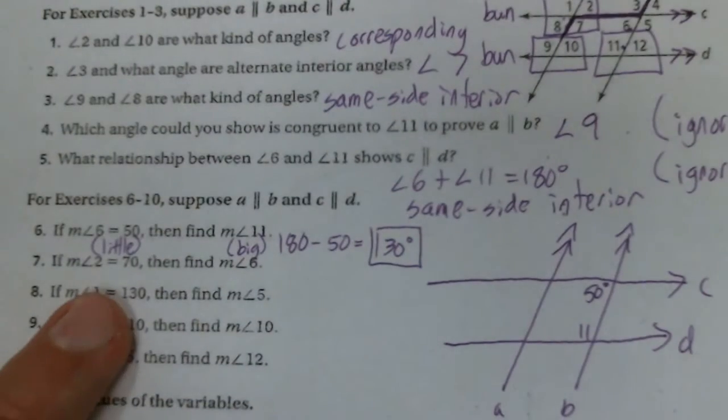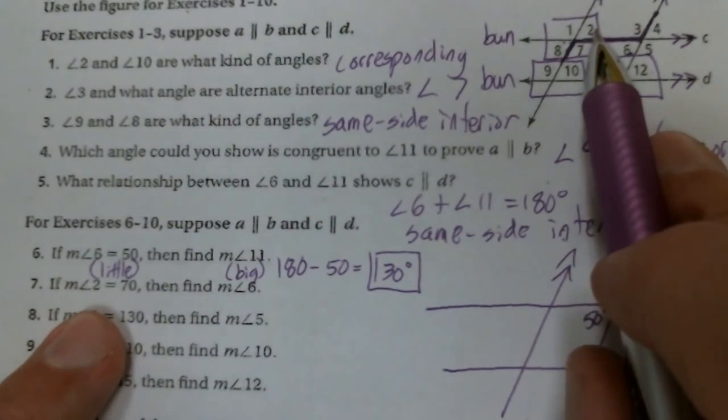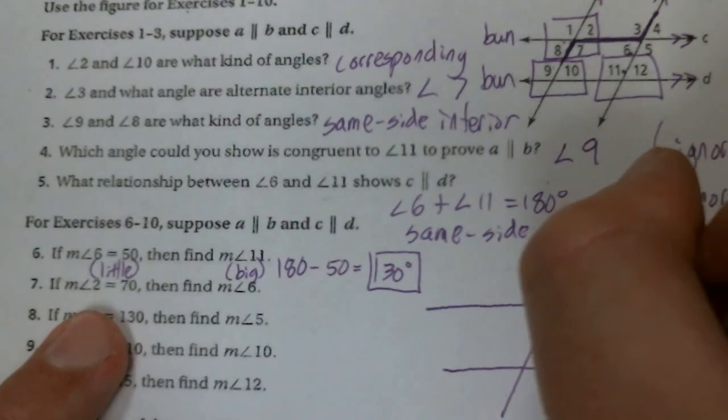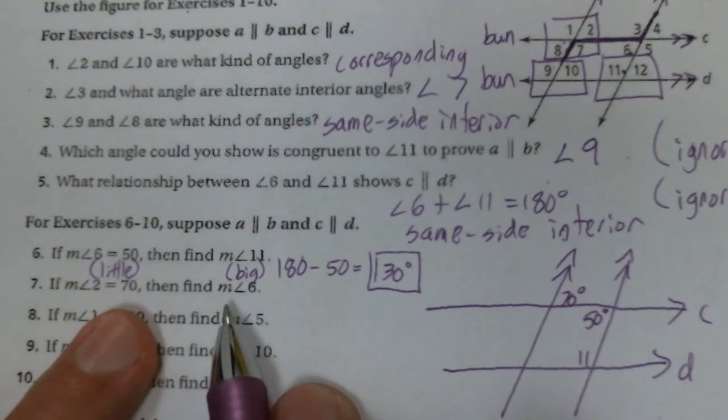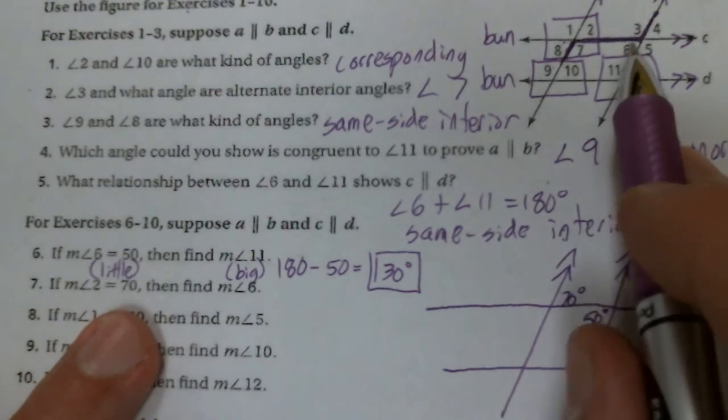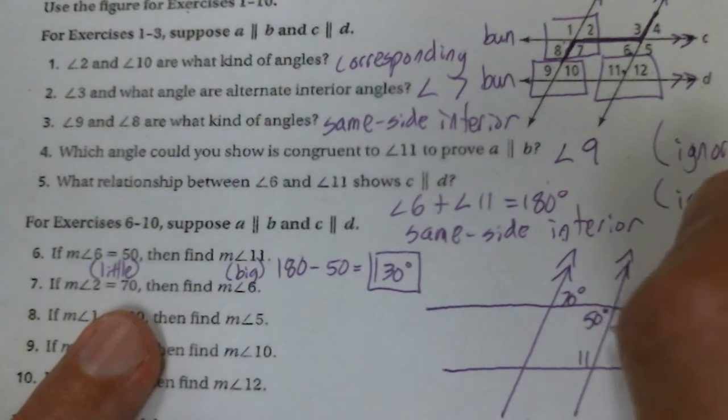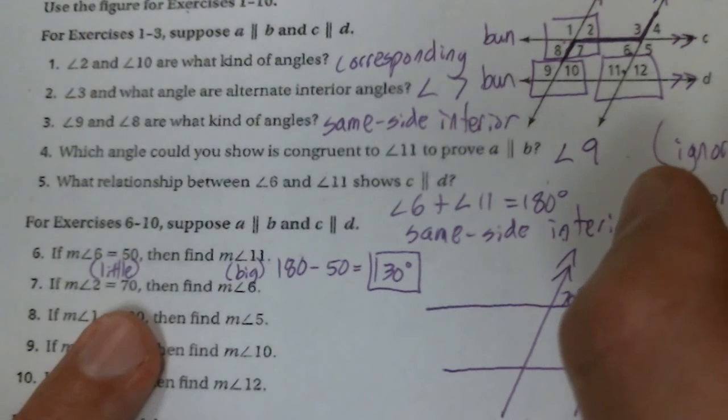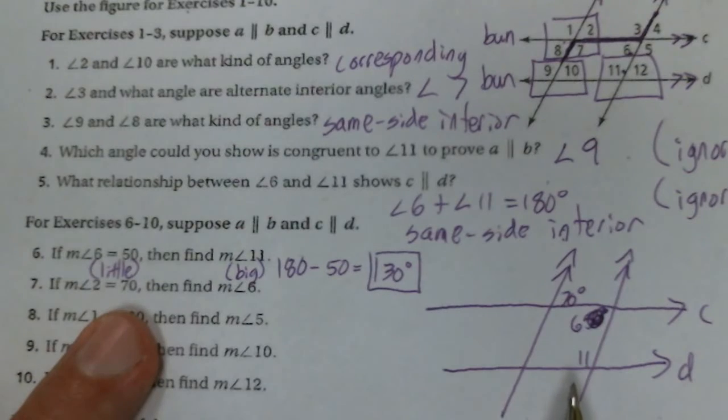Okay. Measure of angle 2 up here. This one's 2. If this guy is 70 degrees, what is the measure of angle 6? Angle 6 was right here, so I'm going to have to kind of scratch that out, say 6 here. Okay, 7, is that big or little? That's small, that's less than 90, so that's little.